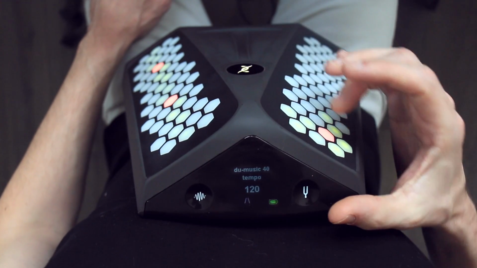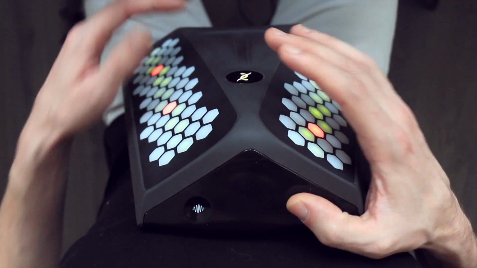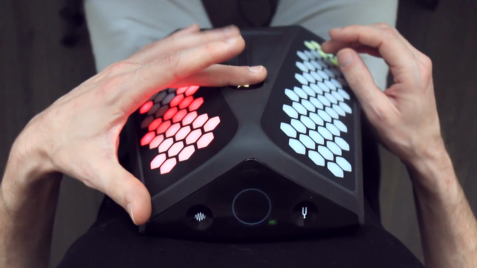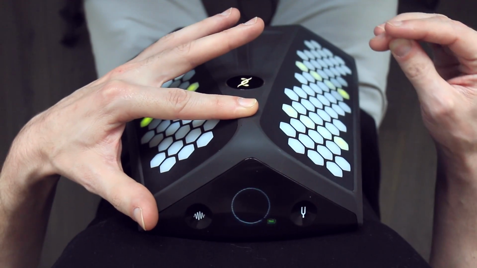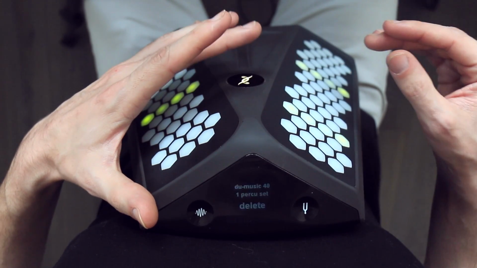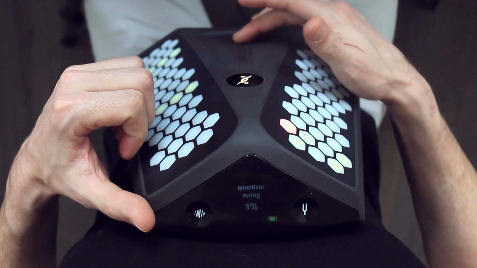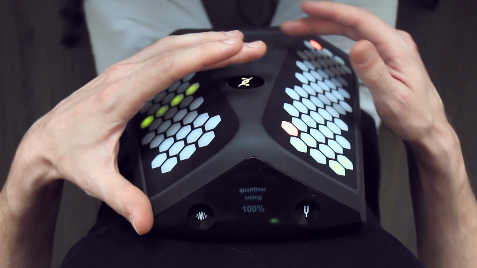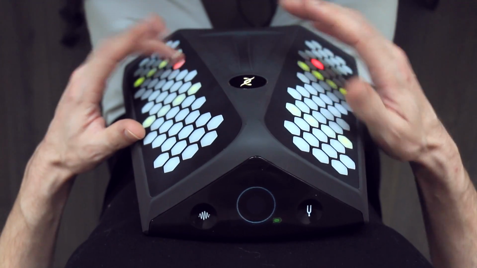The quantizer is the magic key helping you build perfect loops with the metronome. To understand better, we are going to set it at half of a beat, the quaver. So if you play this, it will record this. If you want something swingy, this key will help. At 0% we are in binary, usual, and at 100 we are in ternary, so if you play this, you'll get this.